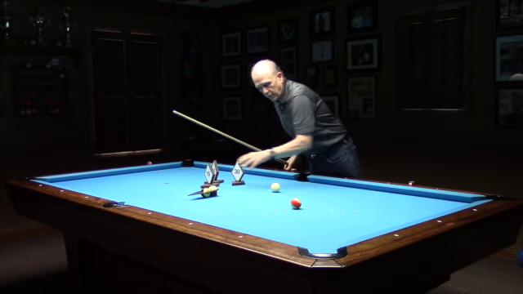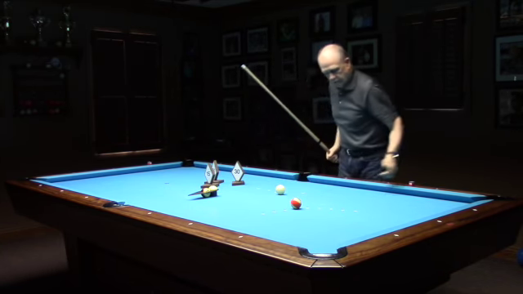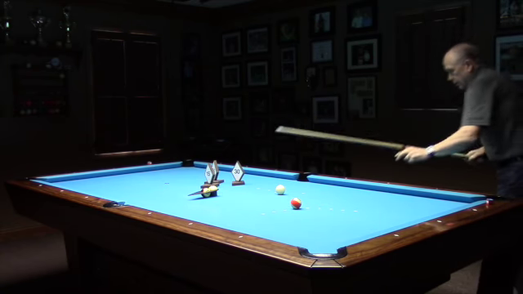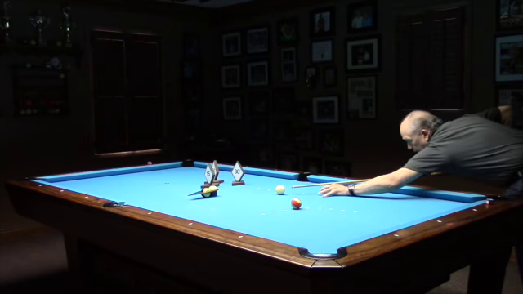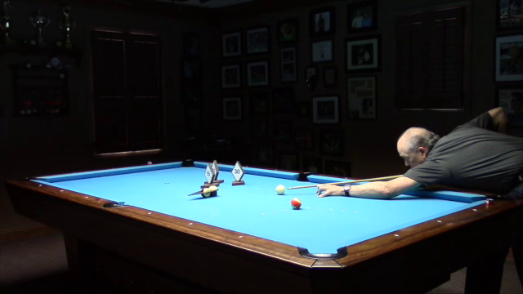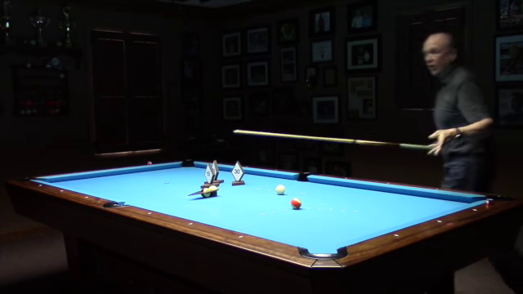concerning the ghost ball. And then when I move here for this 45 inside, the same thing will occur. So I'm going to set up on my 45, pivot to center, and I'm in the slightest of overcut positions, which is desirable.